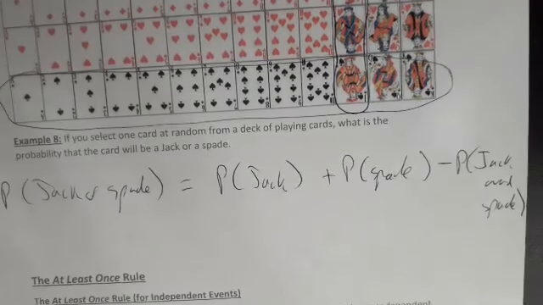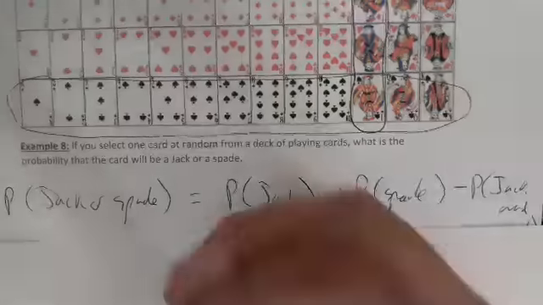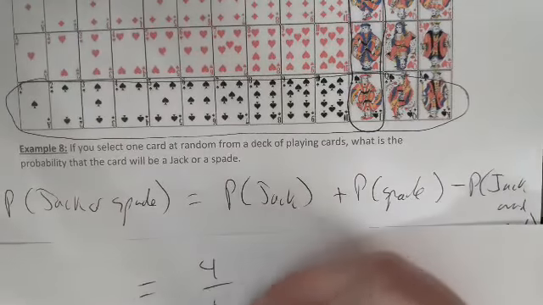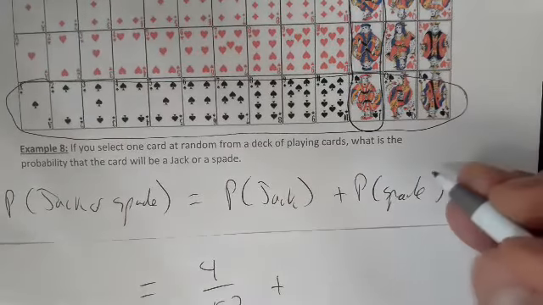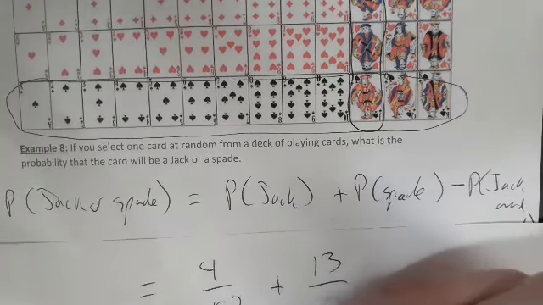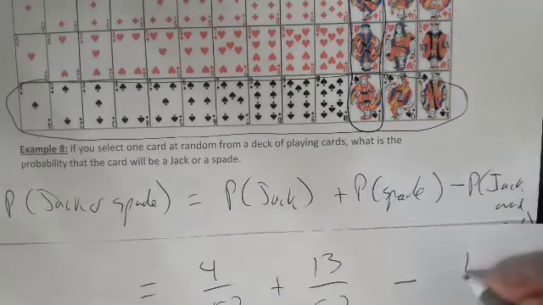So let's look along here. The probability it is a jack. So the probability it is a jack is 4 out of the 52 cards. The probability it is a spade is 13 out of the 52. We're going to have to subtract 1 out of the 52.